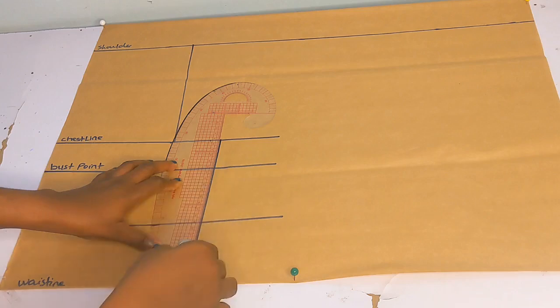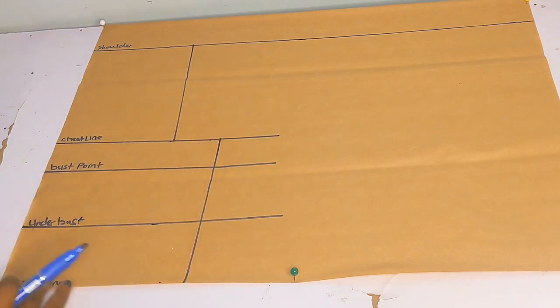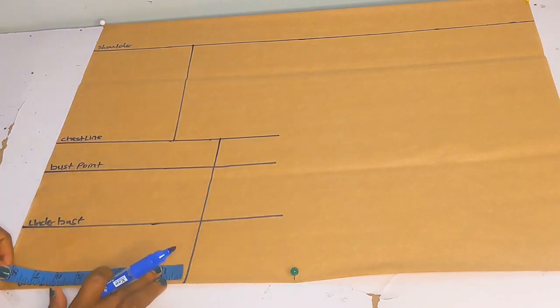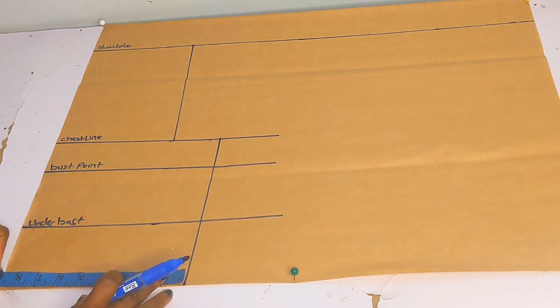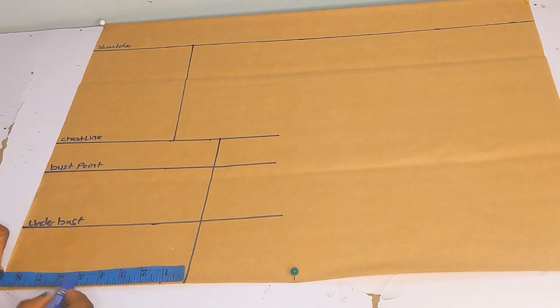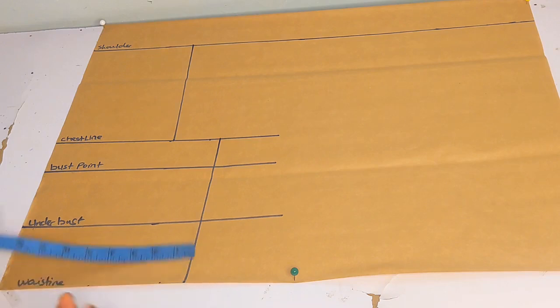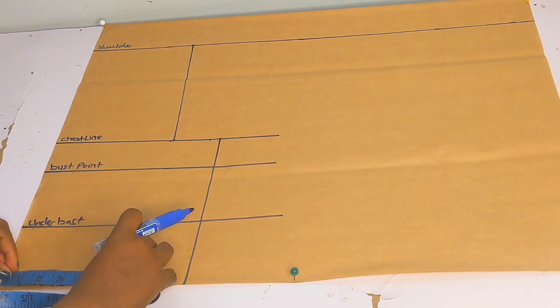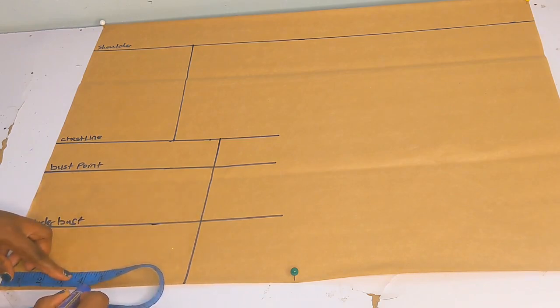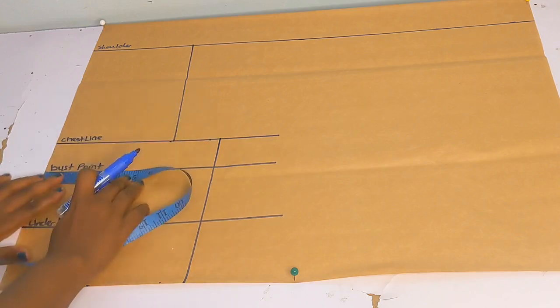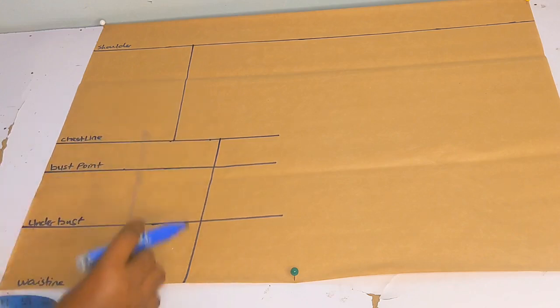So our round bust measurement was around 34. Divide that by 4, that's 8.5. Then for our round waist measurement, which was 30, I divided that by 4 and I added 1 inch allowance as well. So you want to go ahead to divide the waistline into 2. That's going to be what you use for your bust bar measurements.